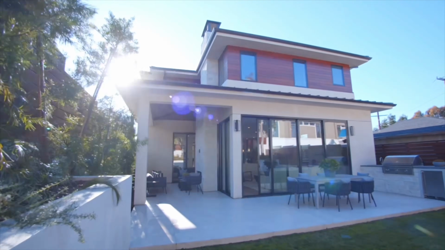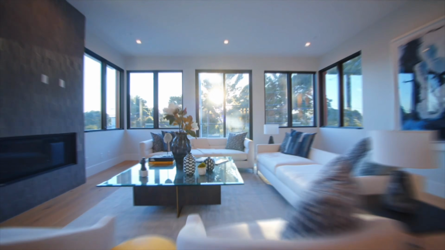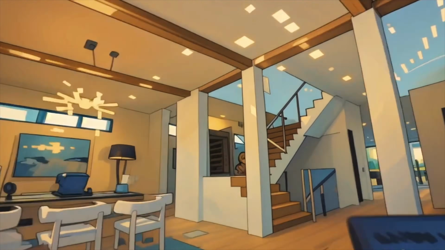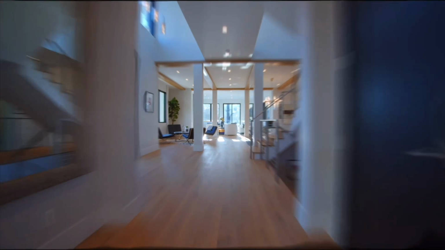This isn't just an amateur speed ramp. This is something that has motion blur, smooth transitions, great sound design. It's time to the beat. It hooks you in from the first 2 seconds. It looks good, it feels good, and it's something that is going to go viral.